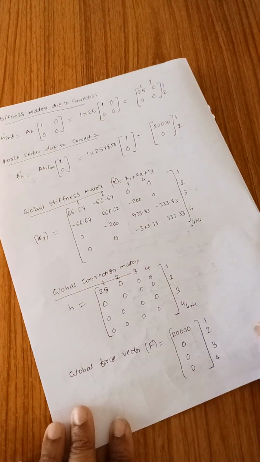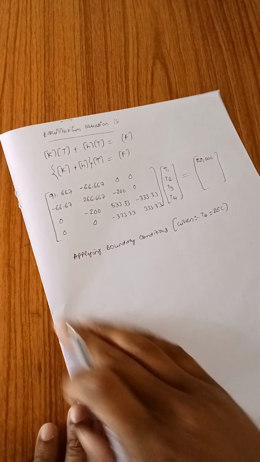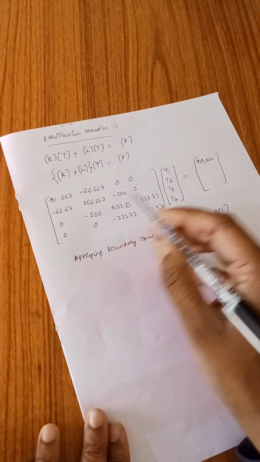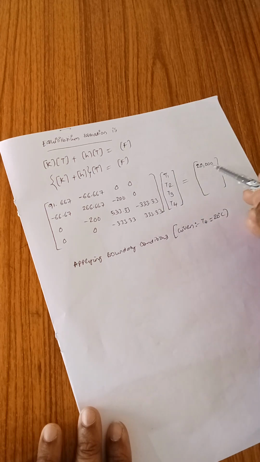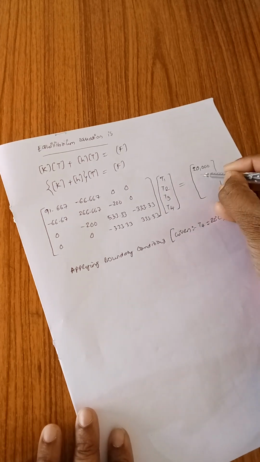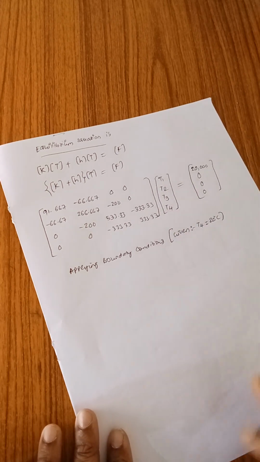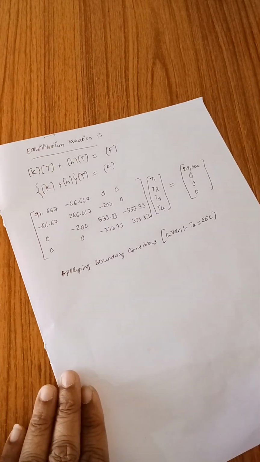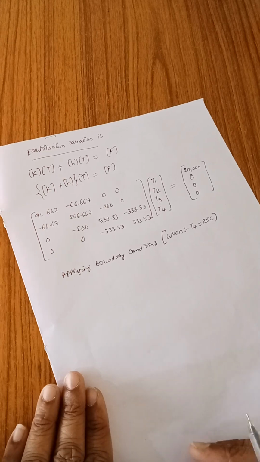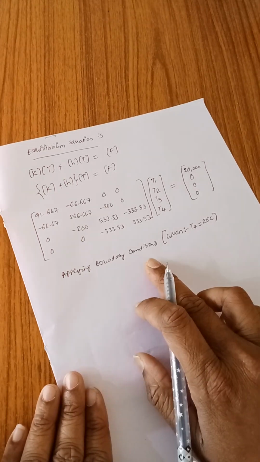Only this first element is going to be 91.667. Apart from that, all other elements are going to be the same. So into T means T1, T2, T3, T4, that is equal to 20,000, and apart from that it's going to be 0, 0 and 0. That is the force F value. Now, just like the last problem, we have to apply the boundary conditions.